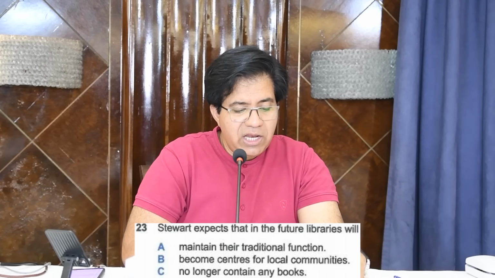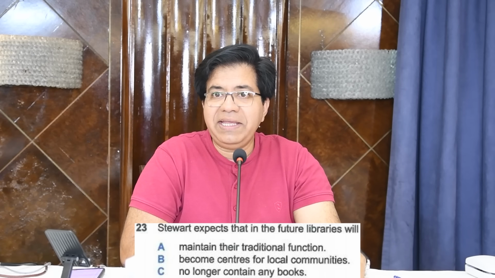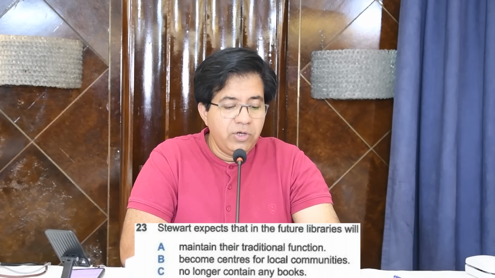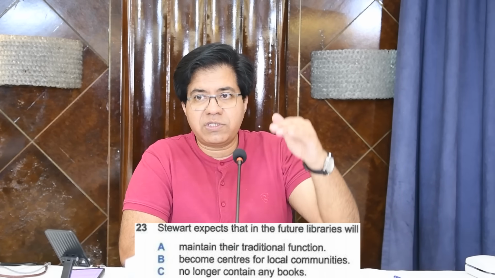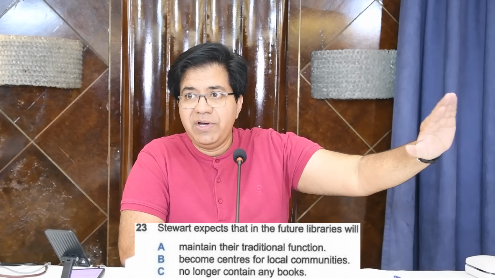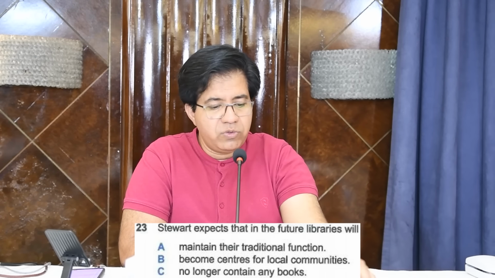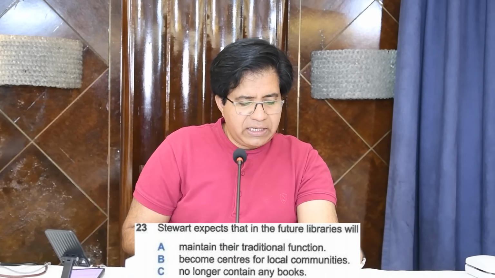Okay. Books and magazines will disappear and there will be rows and rows of computers. So option C, no longer contain any books. Disappear means they will not be there, and rows of computers. C is the right answer.